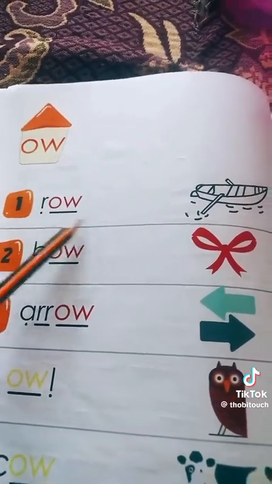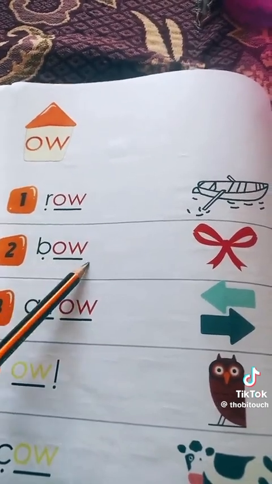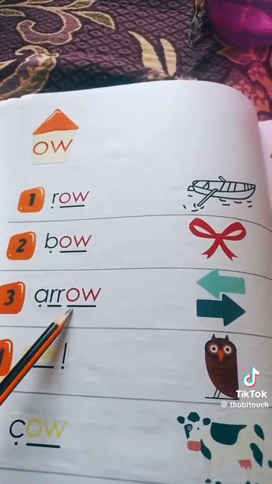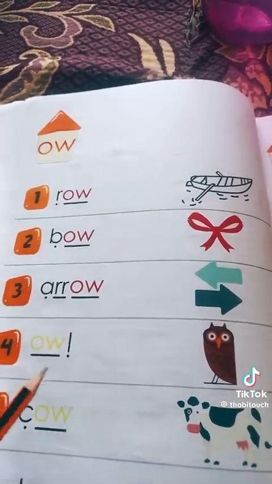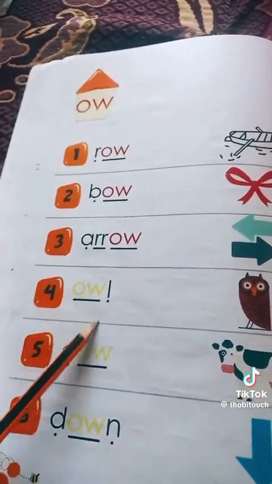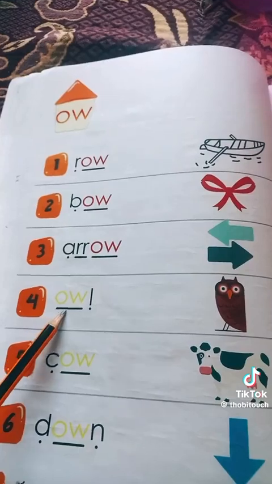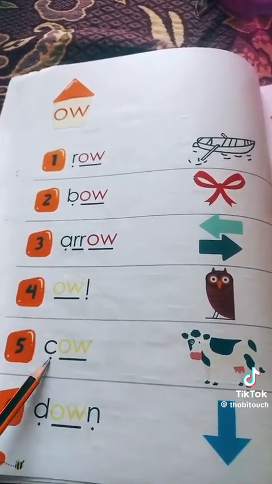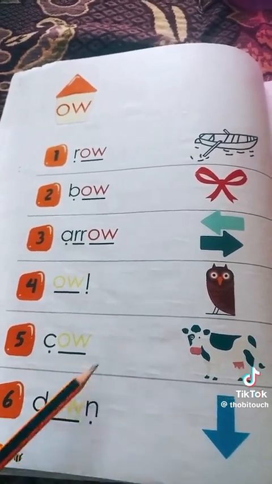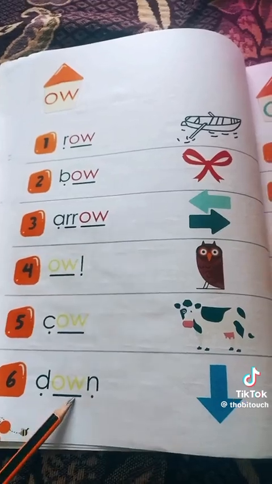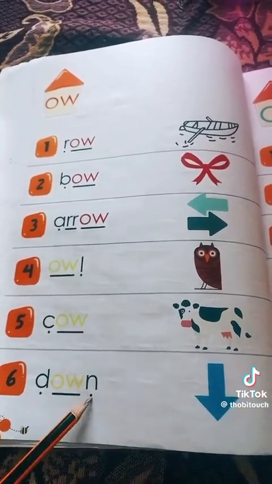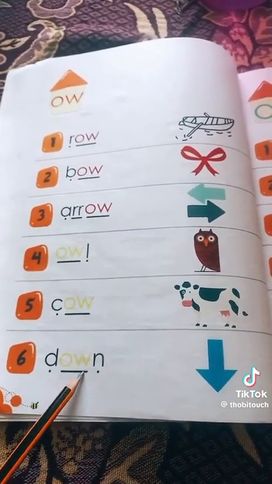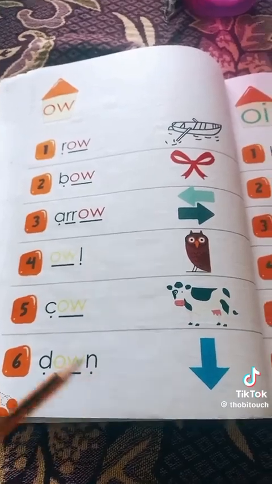R, O, row. B, O, bow. A, R, O, arrow. And now we change the sound to ow. Owl, owl, owl, cow, down, down. Okay, so the arrow is pointing down, down.